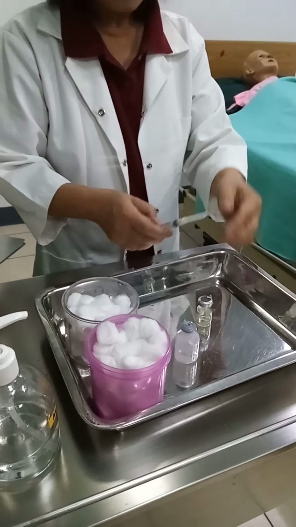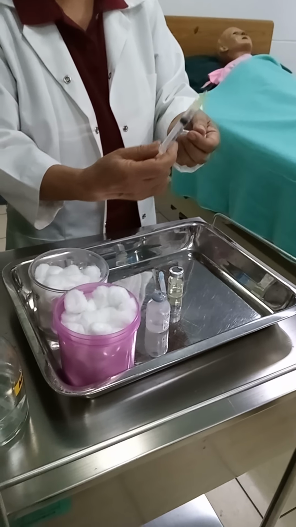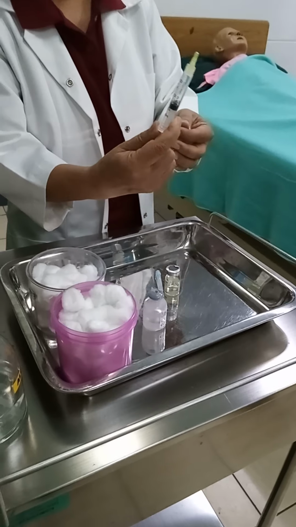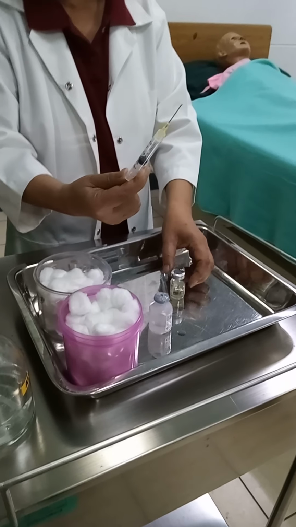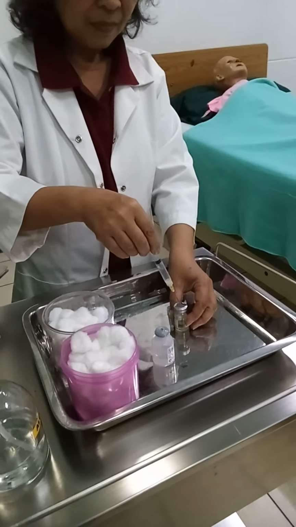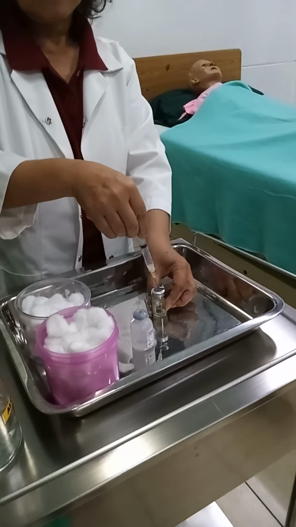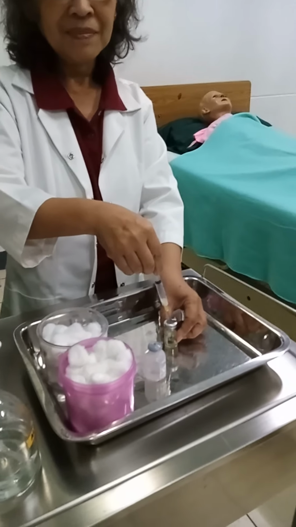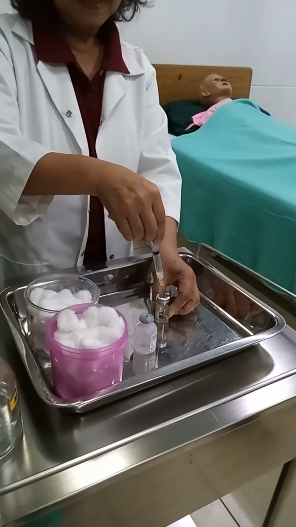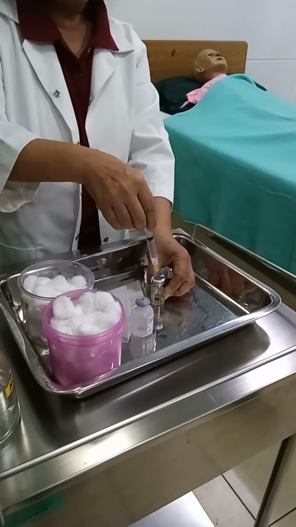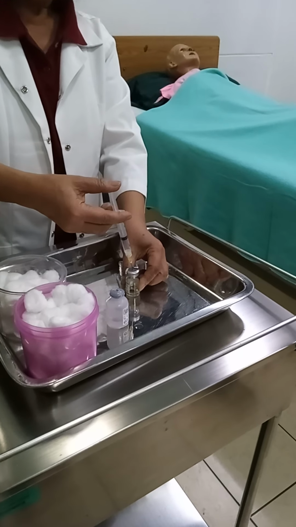When drawing up the medication into the syringe, remove the needle cap from the syringe and pull back the plunger to draw an amount of air into the syringe equivalent to the volume of medication to be aspirated from the vial. Set the vial on a flat surface and insert the needle tip through the center of the rubber seal.